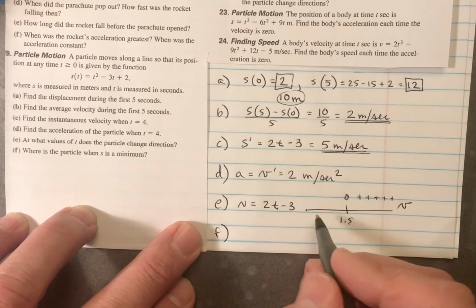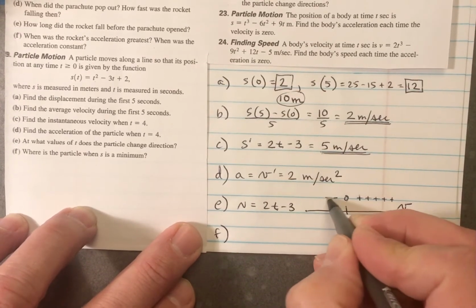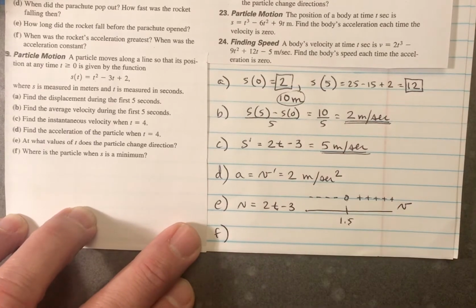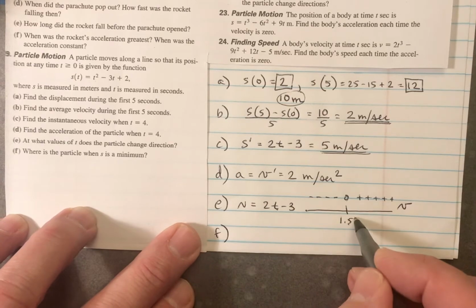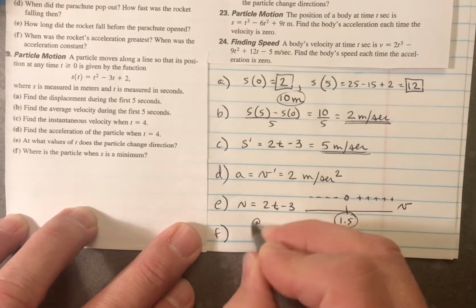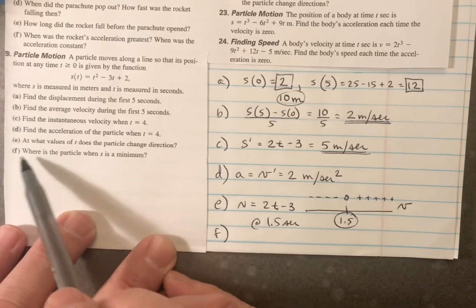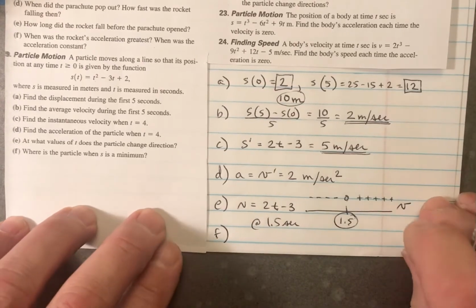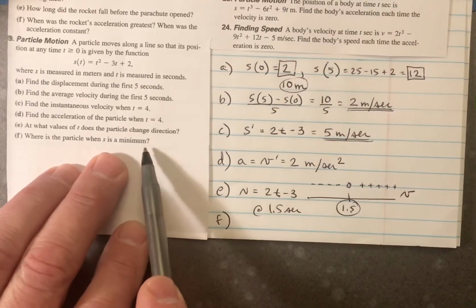And then between 0 and 1.5, it's going to be negative. So when does it change direction? It changes direction at 1.5 seconds. So at 1.5 seconds. And then for part F, when is S at a minimum value?